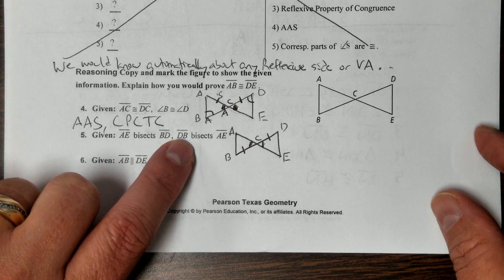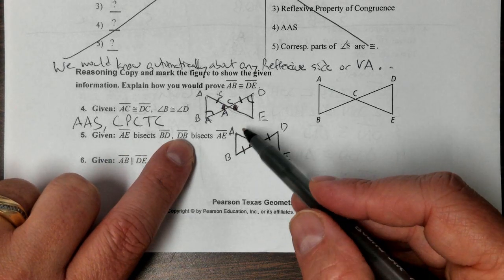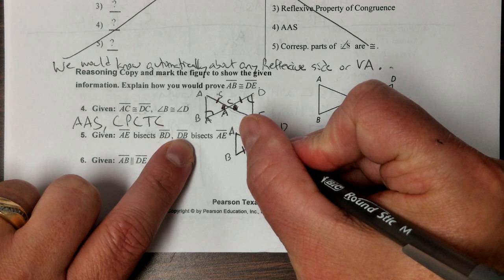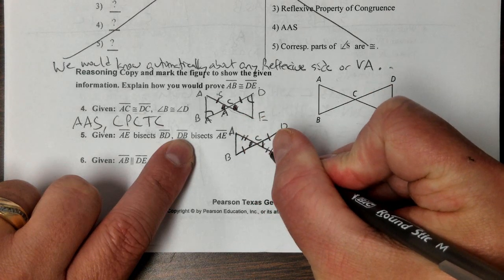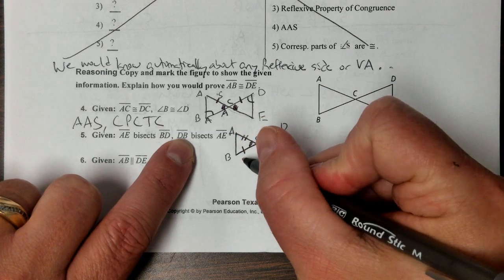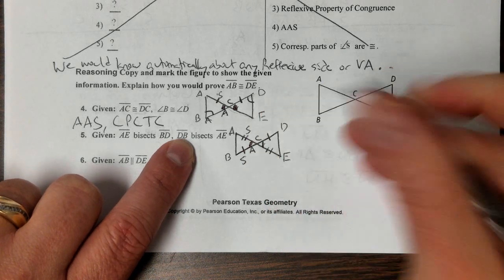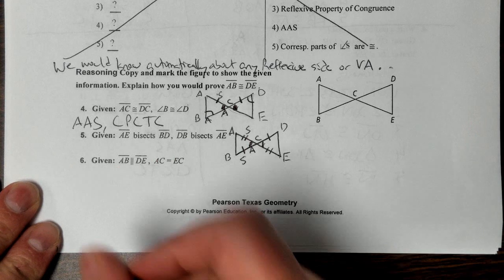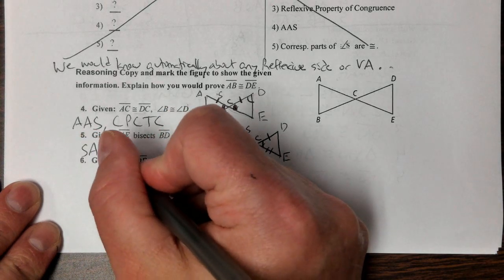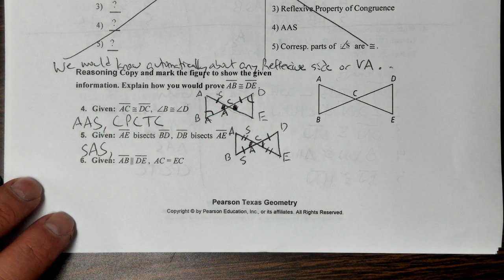And then this other part says DB bisects AE. So this one would equal this one. So this would end up being side, angle for the vertical angle, and side, SAS. Side angle side.